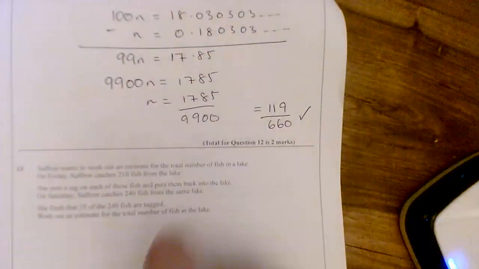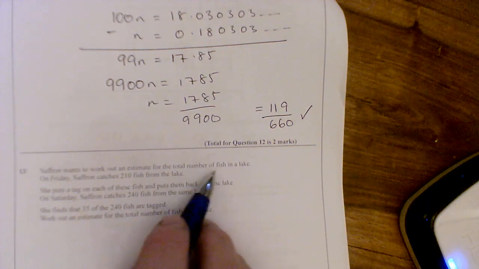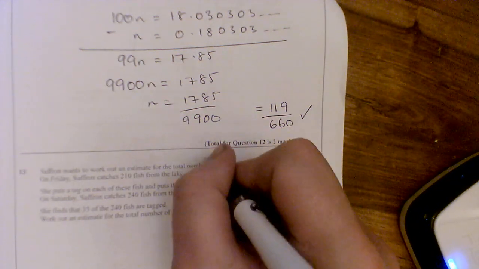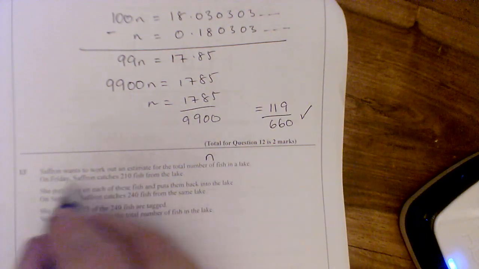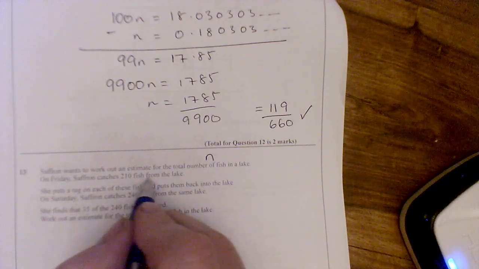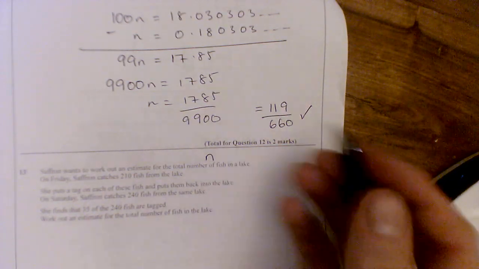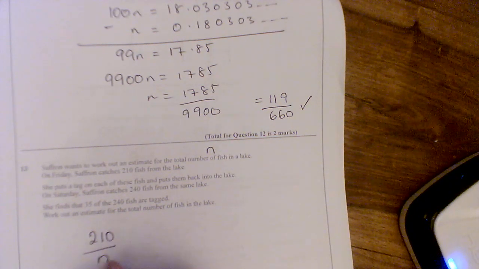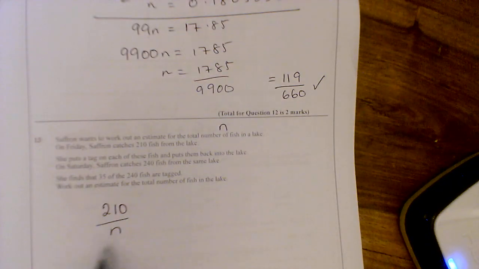Next one. Saffron wants to work out the average number of fish in a lake. So we don't know how many fish are in the lake. This comes up over and over again, so we just call that n, or whatever you want. And then on Friday, Saffron catches 210 fish from the lake. So far we've got 210 out of the total number of fish is how many we've caught.